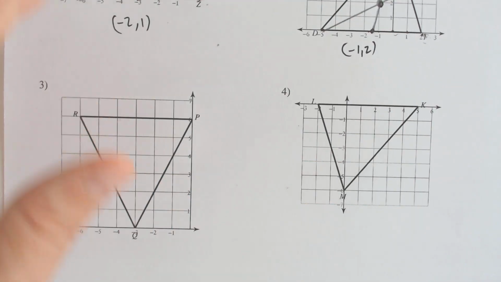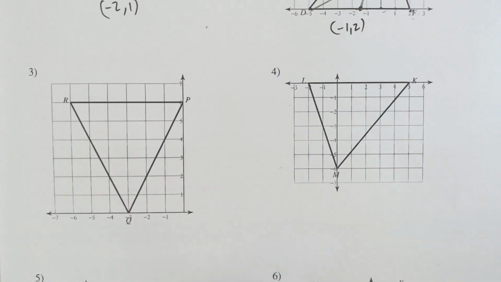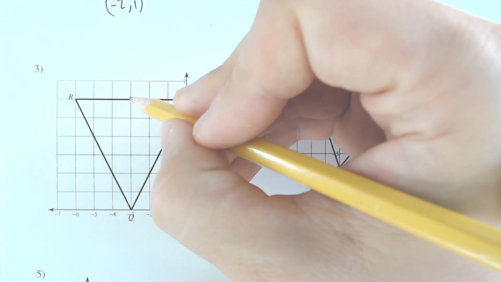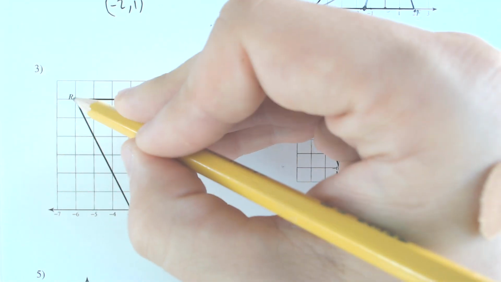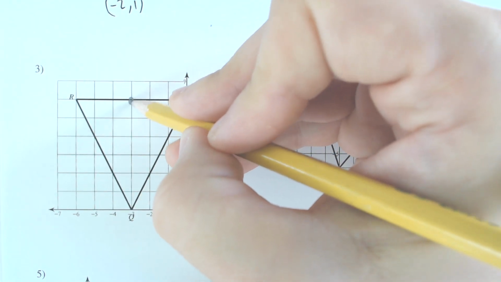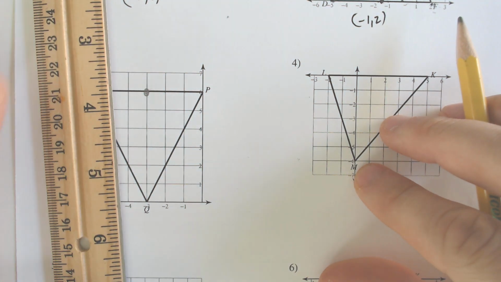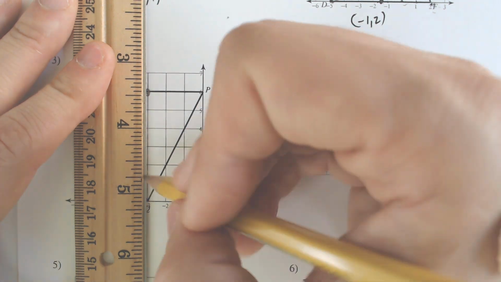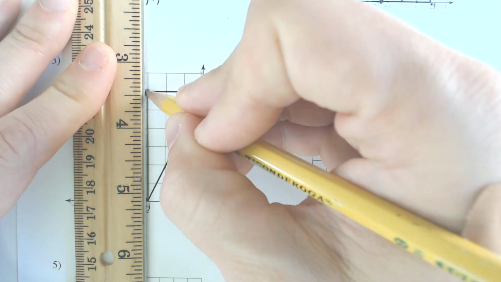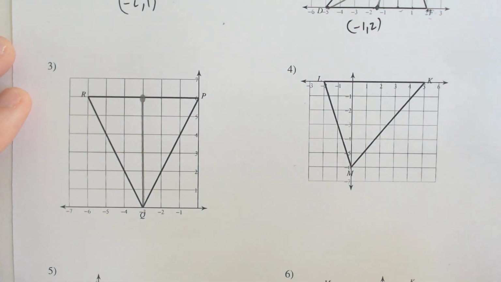Next one. Let's try it one more time. We got 1, 2, 3 to the left and 1, 2, 3 to the right. That must mean that that is the midpoint of the side R to P. We're going to go straight to the opposite corner, which is definitely right there.